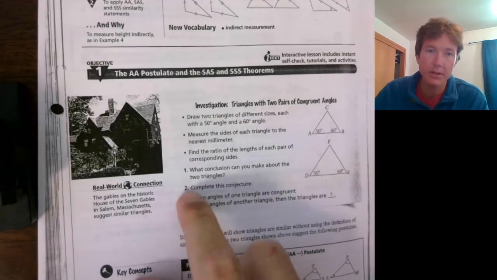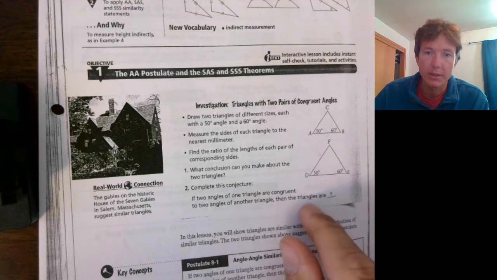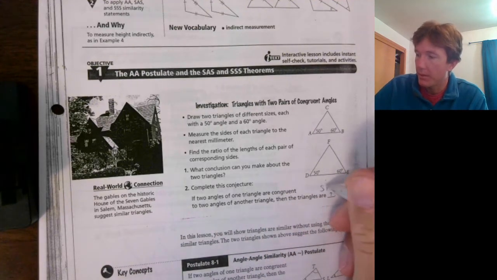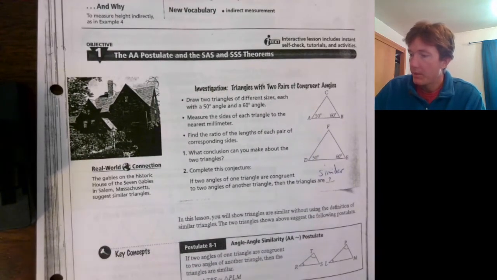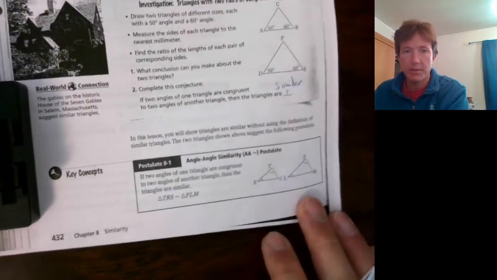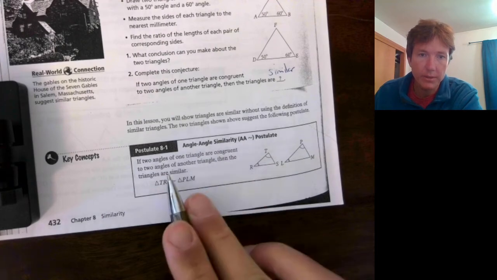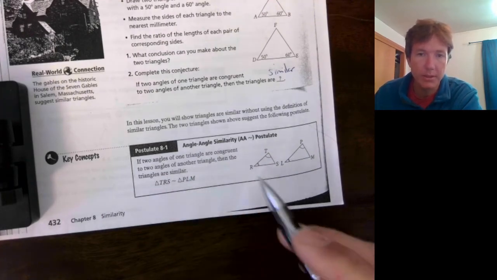So this conjecture here, if 2 angles of one triangle are congruent to 2 angles of another triangle, then the 2 triangles are similar. And this basically spells out the angle-angle similarity postulate, which says if 2 angles of one triangle are congruent to 2 angles of another triangle, then the triangles are similar.